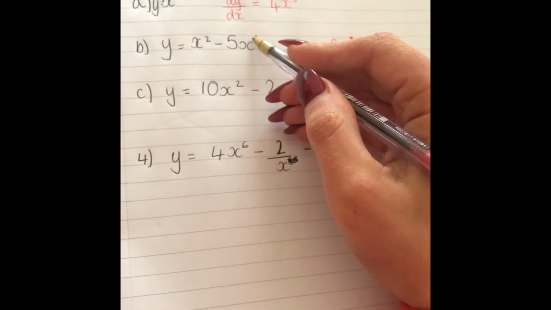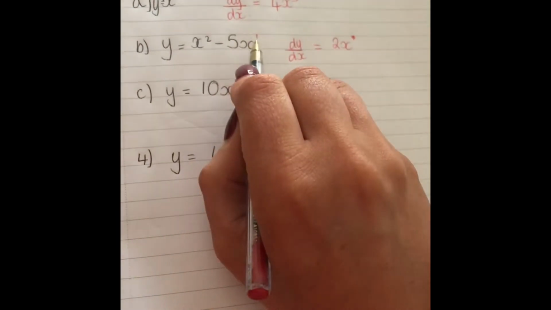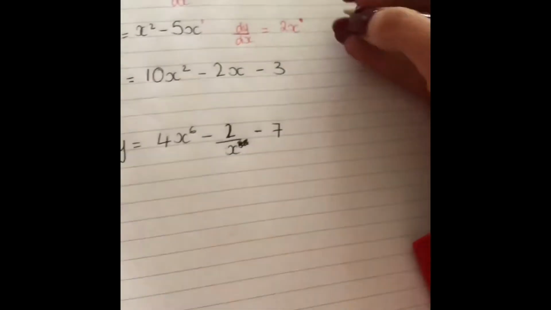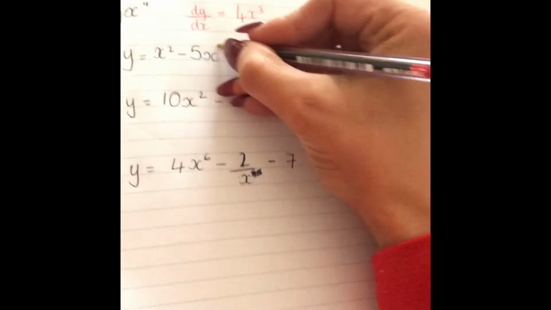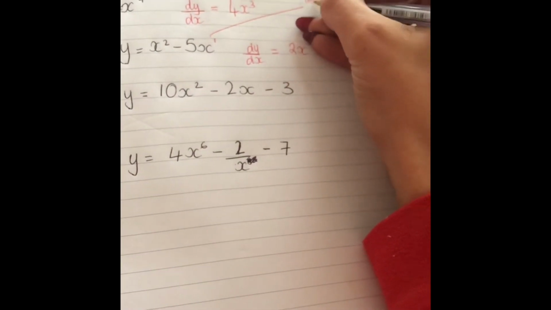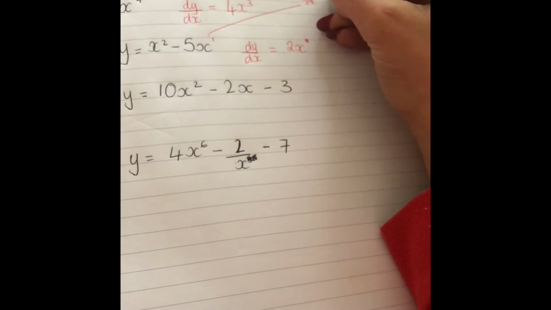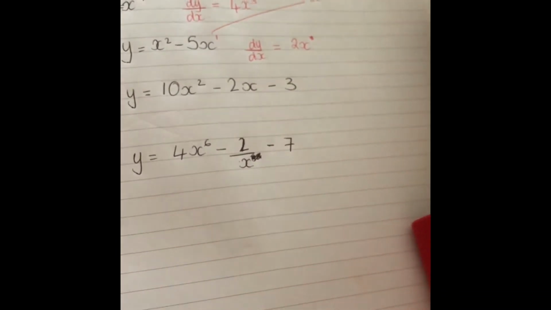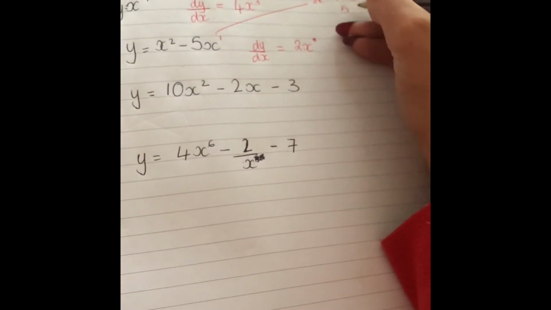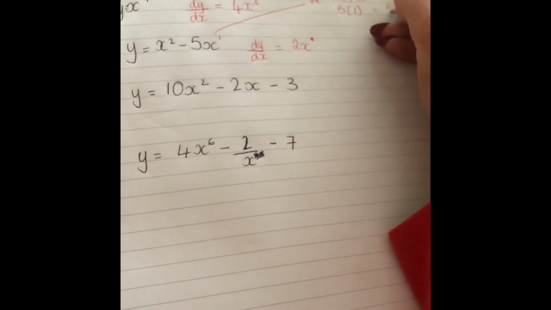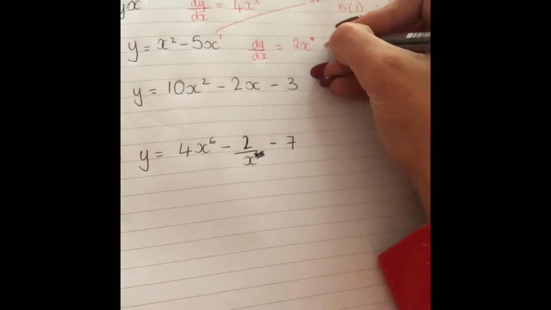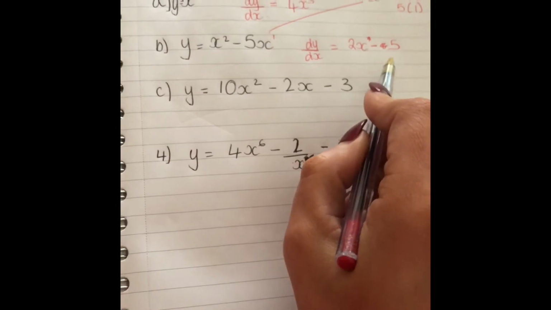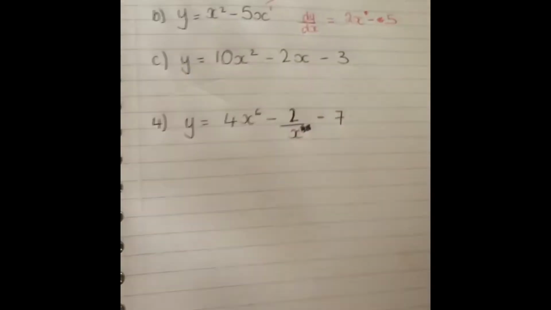So what happens is when we times 5 by 1 and then that becomes 0, anything to the power of 0 is 1. So what is actually happening, if you look up here, is 1 times 5x to the power of 0. Anything to the power of 0 is 1, so the answer is just 5. So essentially, sorry, that should be minus. Essentially, if you ever don't have an indice, it just becomes the coefficient.